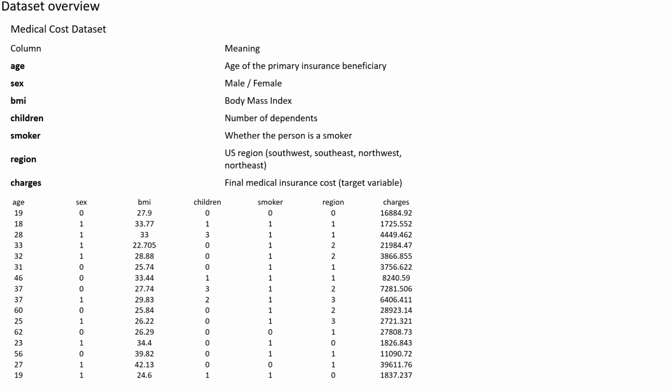The dataset we're using is the medical cost dataset, which contains information about individuals and the medical insurance charges they incurred. The features include age, sex, BMI, number of children, smoking status, and the region the person lives in. The charges column is the target we want to predict.